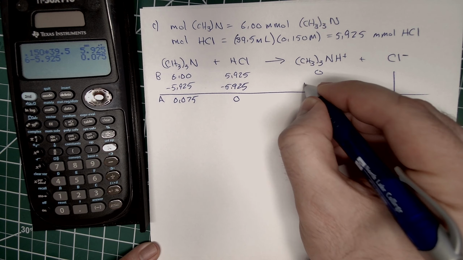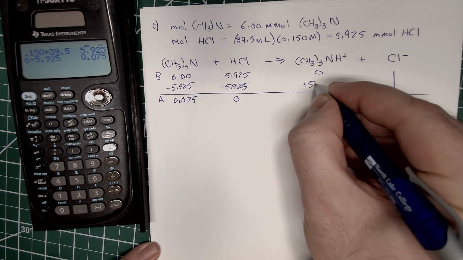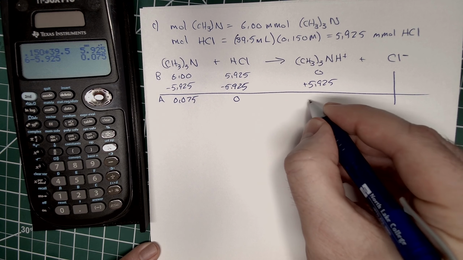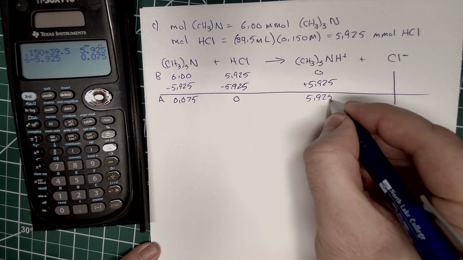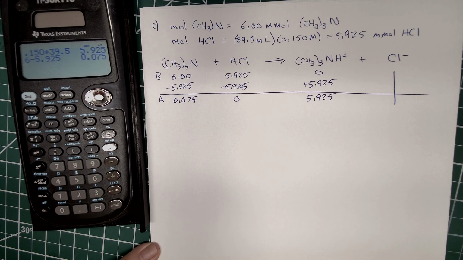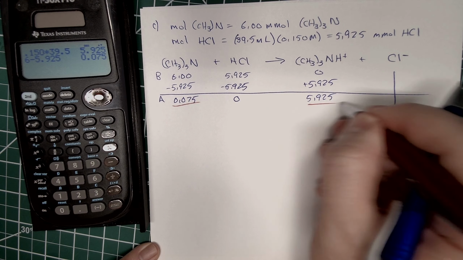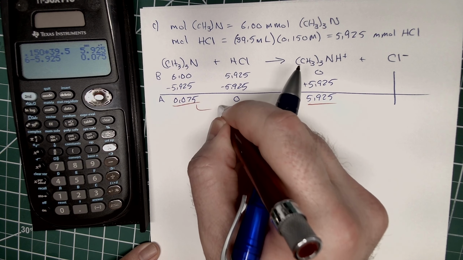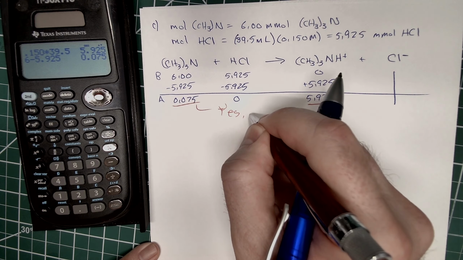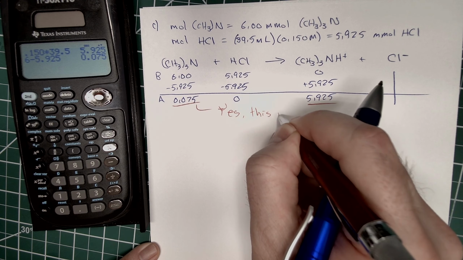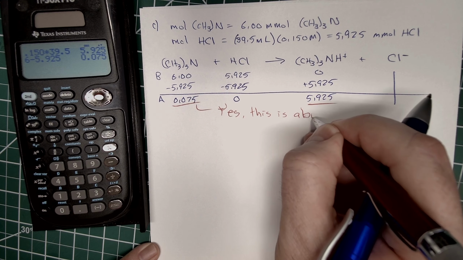All right, this one's going to increase by 5.925 to give you 5.925. So, is this a buffer? Yes, this is a buffer.